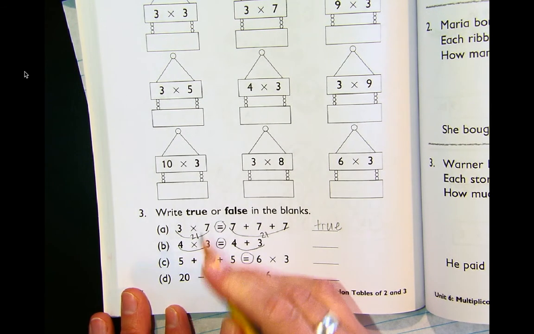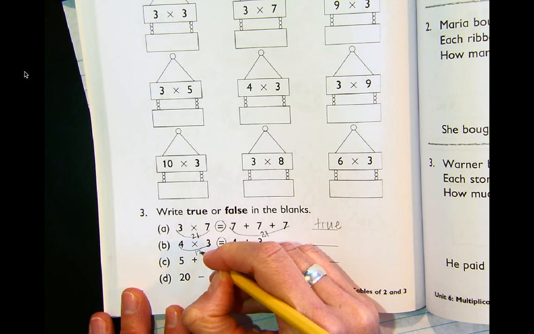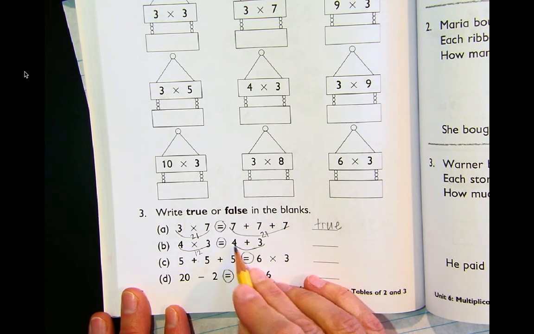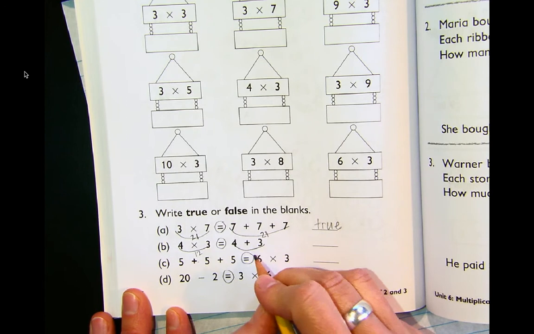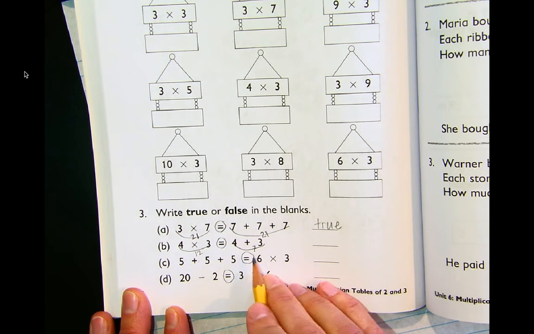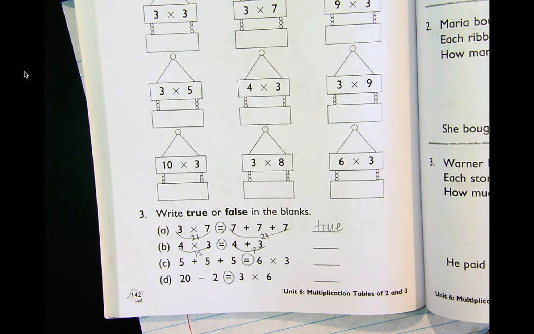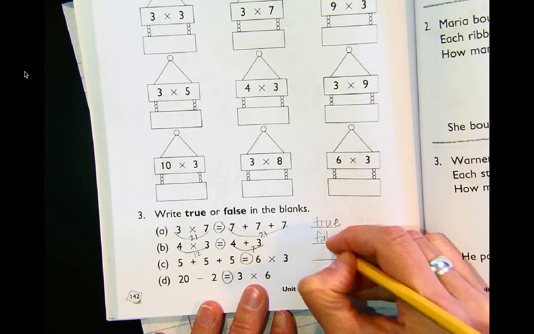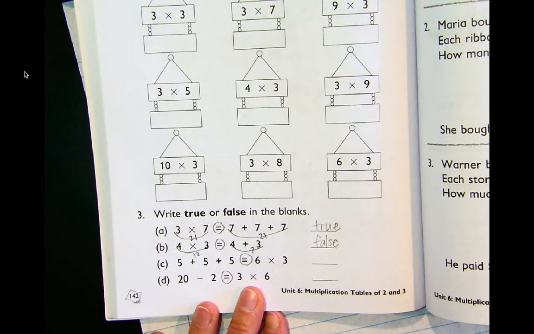That one's true. Let's see, this one, 4 times 3, oh, I was just practicing that one. I know 3 times 4 is 12. 4 times 3 is 12. 4 plus 3 is 7. Is 12 equal to 7? Remember, it's kind of like a balance. Is 12 equal to 7? No. So this one would be false. Okay, so that's how you do those.